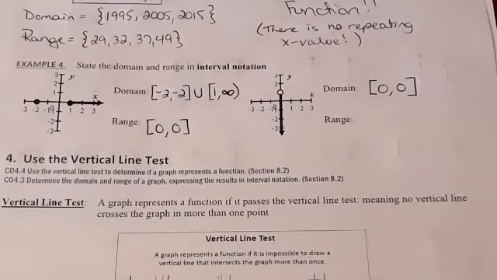When we describe the range, remember you must go lowest value to highest value. That's how you write your interval notation, smallest number to largest number. So what I like to say is when you look for the range, think about how low, then how high.